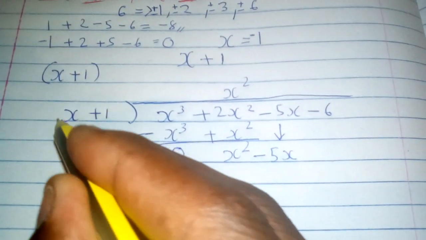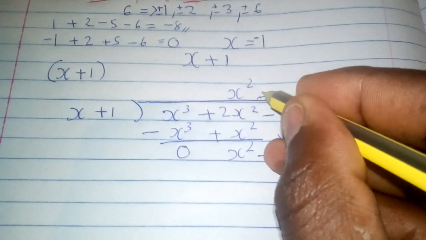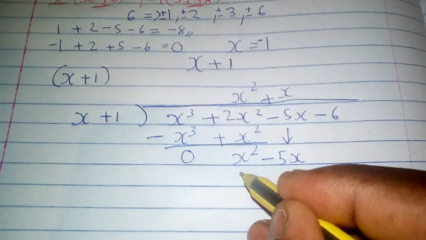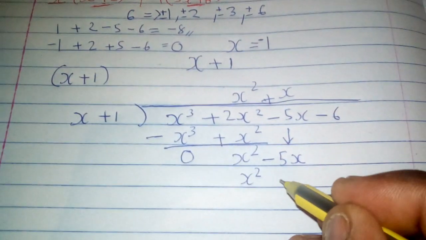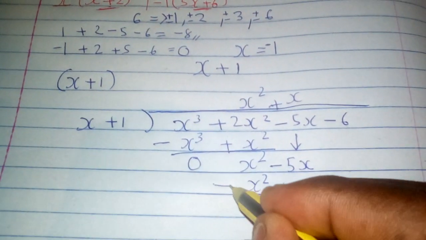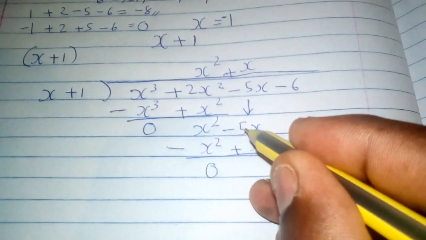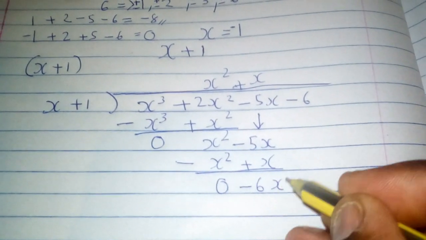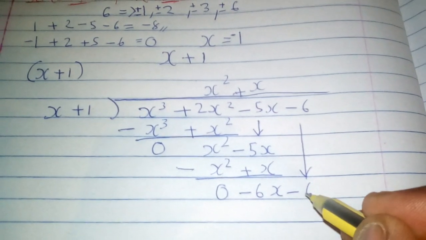Hence now, here I have x, here I have x squared. So if I put plus x, then x times x, I will get x squared. x times 1, I will get plus x. When I subtract, I will have eliminated x squared, and I will be having minus 5 minus 1 is minus 6x. Then I will bring down minus 6.